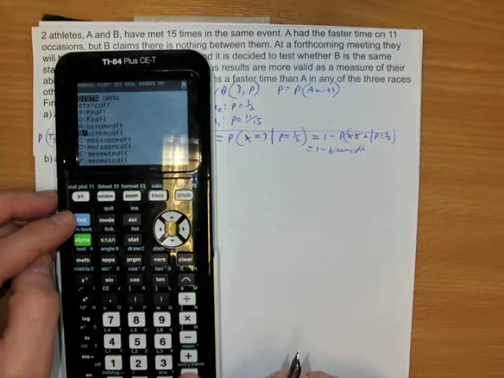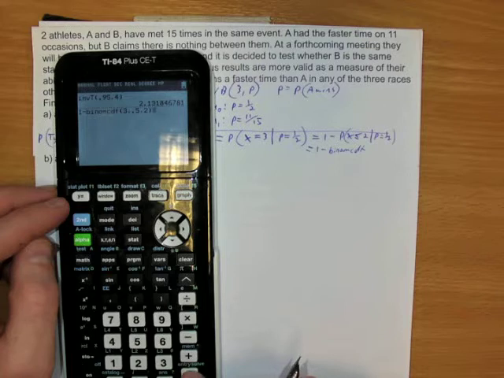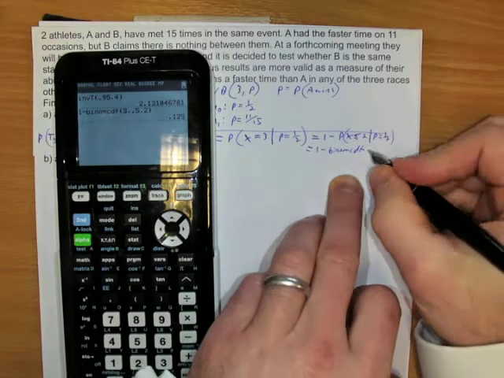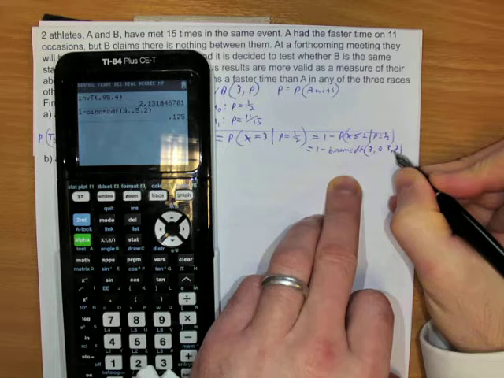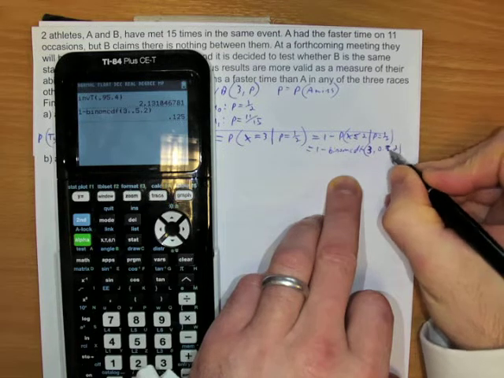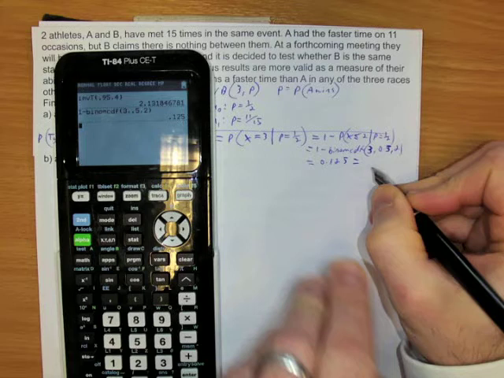Trials is 3. We're saying probability of success is 0.5, and we're looking for less or equal to 2. So we get 0.125, which should also make sense if we show a bit more working.